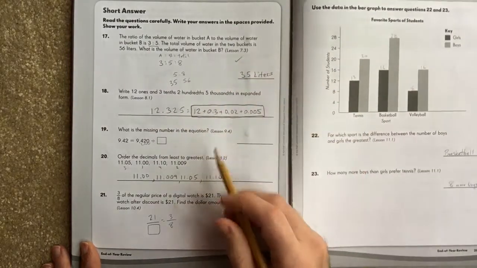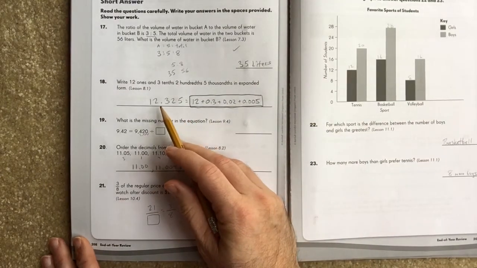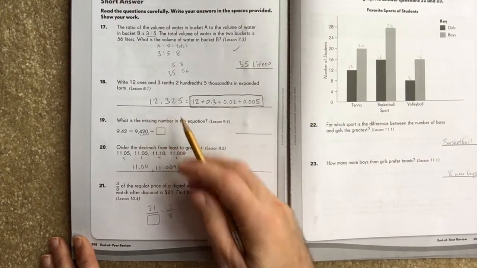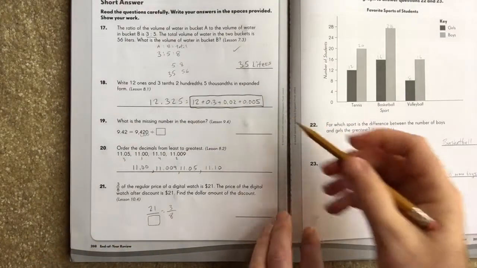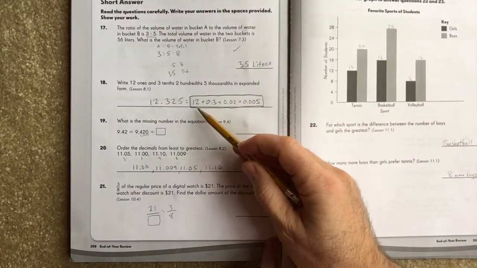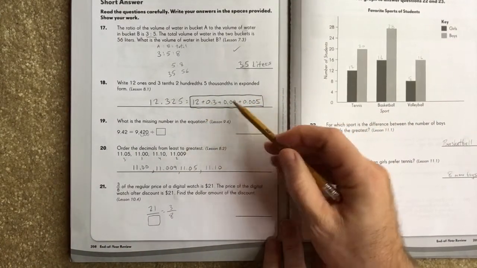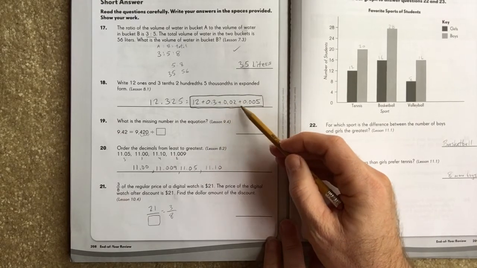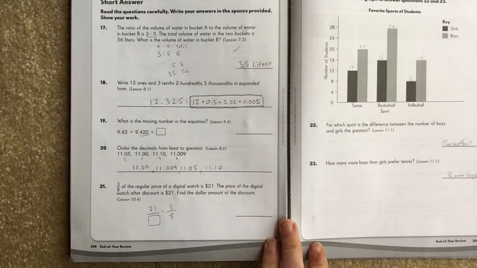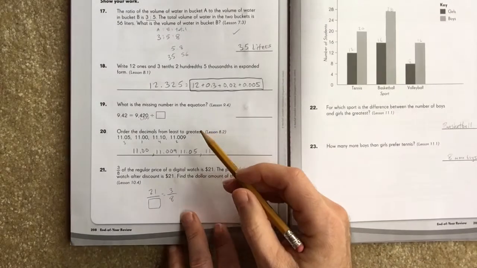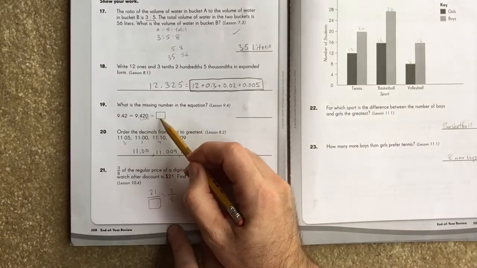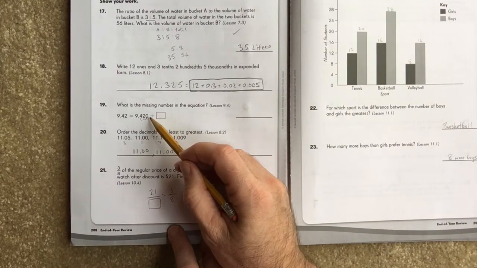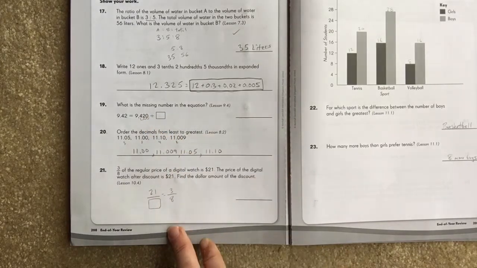All right. Number 18, this is 12 and 325 thousandths. Written in expanded form would be 12 plus 3 tenths plus 2 hundredths plus 5 thousandths. Number 19, hopefully you remembered that when we divide by a power of 10, it's just moving the decimal over a certain number of places.